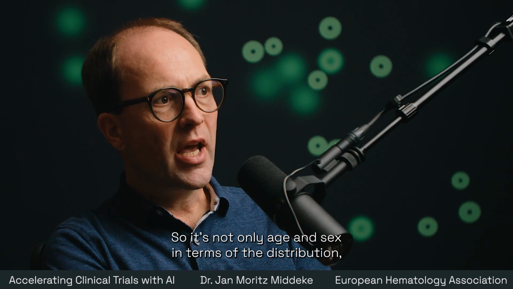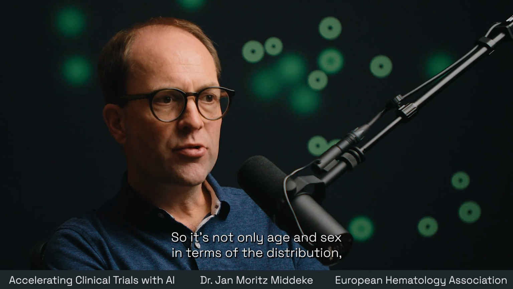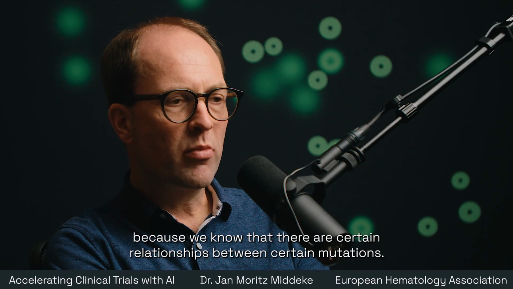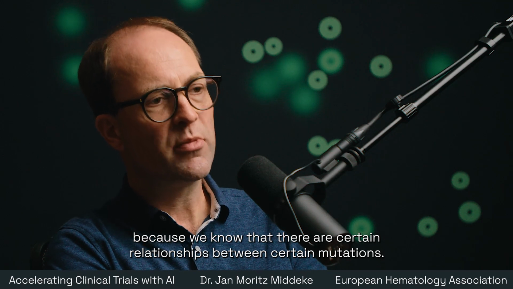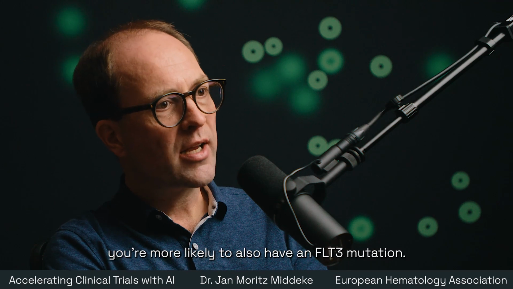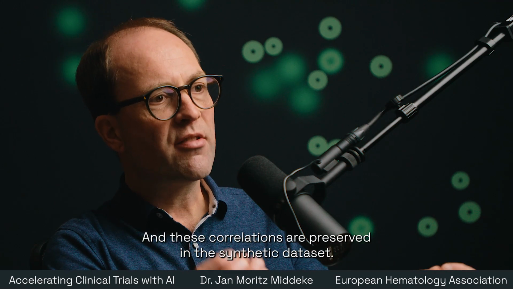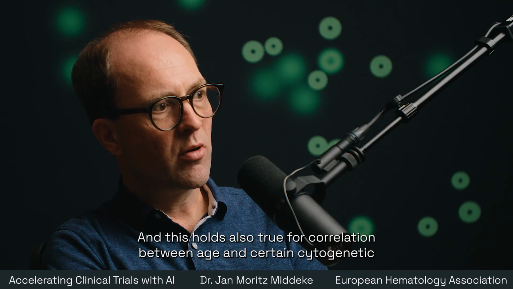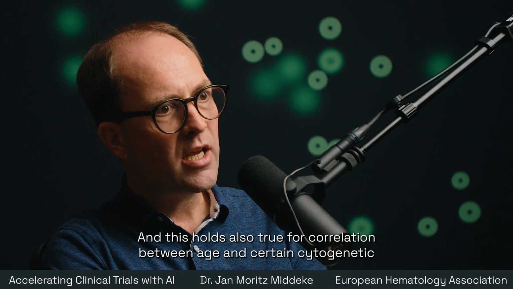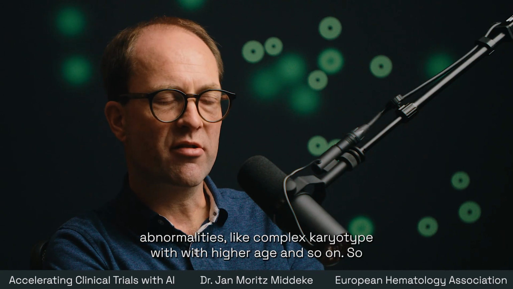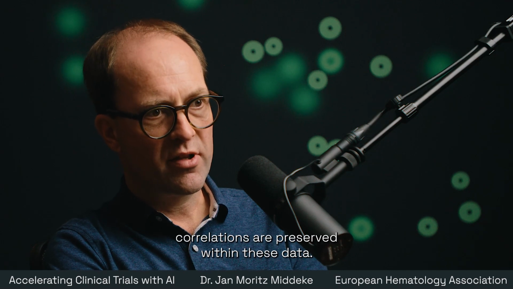So it's not only age and sex in terms of the distribution, but it also comes down to the molecular changes, which is very important because we know that there are certain relationships between certain mutations. So, for example, if you have an NPM1 mutation, you are more likely to also have a FLT3 mutation. And these correlations are preserved in the synthetic data set. And this holds also true for correlation between age and certain cytogenetic abnormalities like complex karyotypes with higher age and so on. So biologically important correlations are preserved within these data.